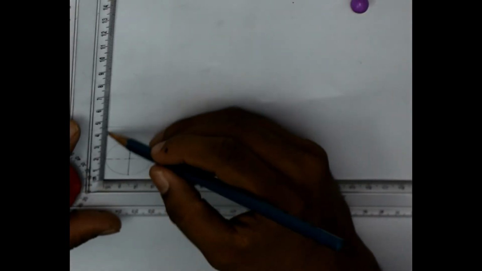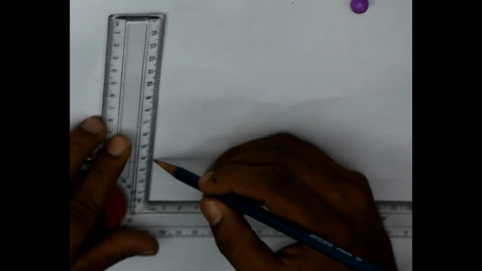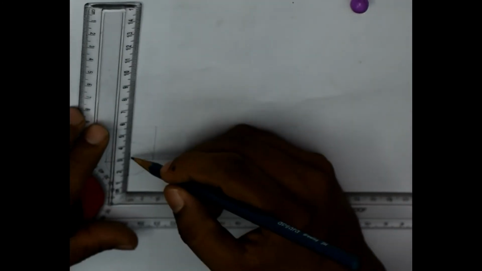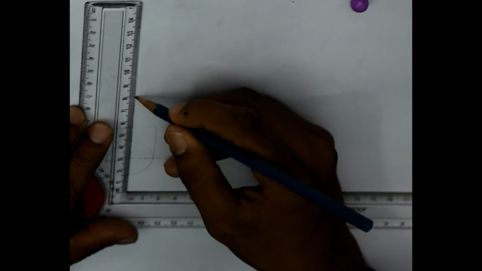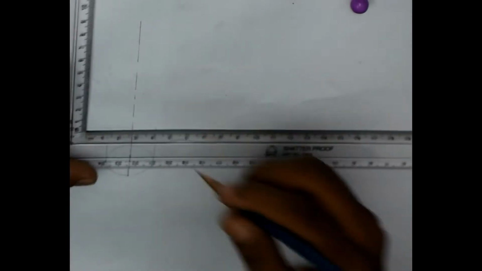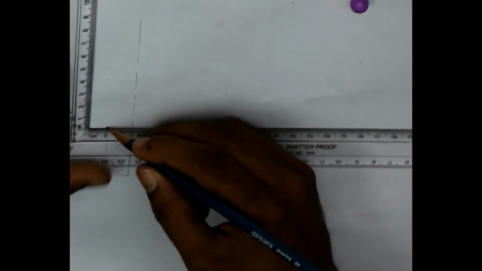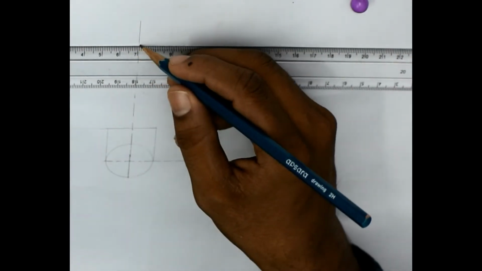Observe that I am drawing this circle with a very light pencil, that is 2H pencil, and the reason being it is not the actual answer, it is just part of the answer, and we are drawing this to get the dimensions of the main answer itself. And sixty-five mm height.